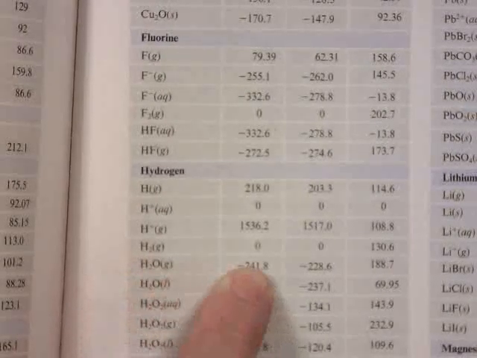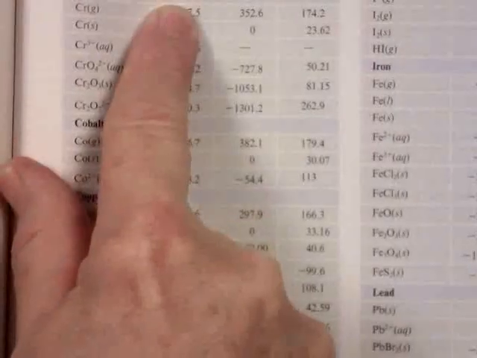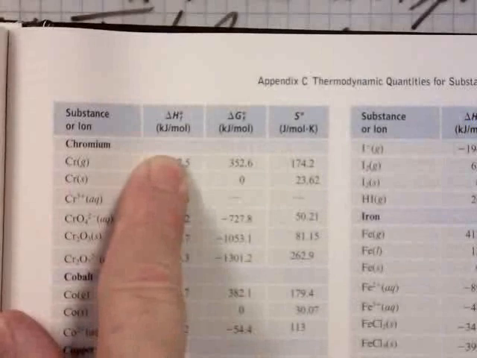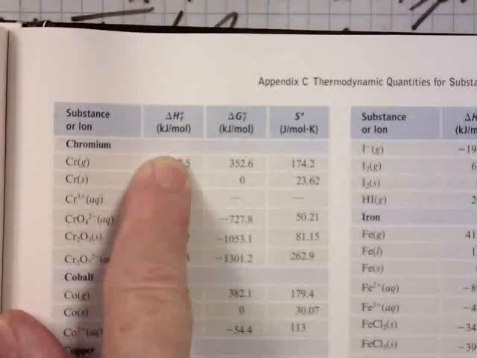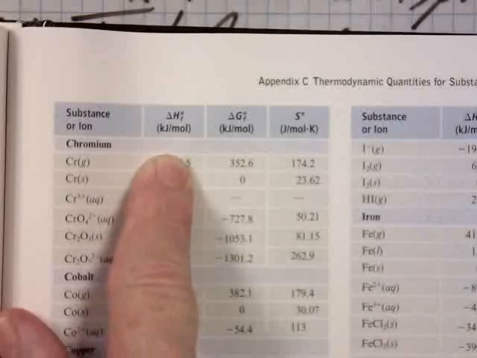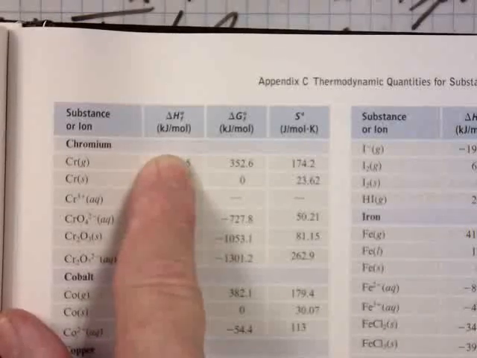Because over here there's a 0 under this symbology that's up the top here. See the delta HF? That's called the standard heat of formation. When the standard heat of formation equals 0 for elements only, that's the form you put into a chemical equation.